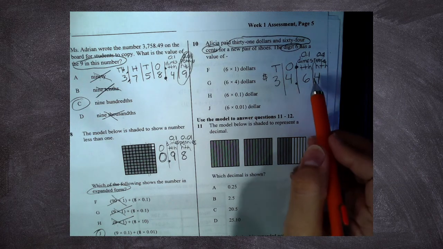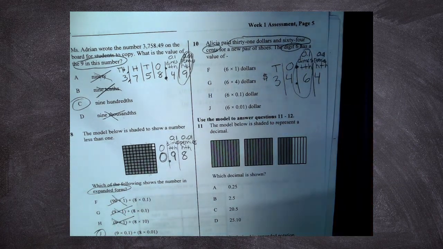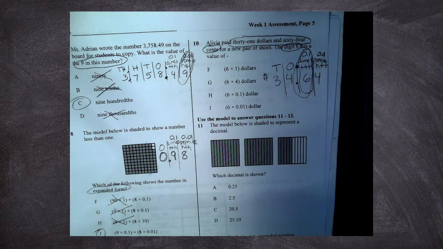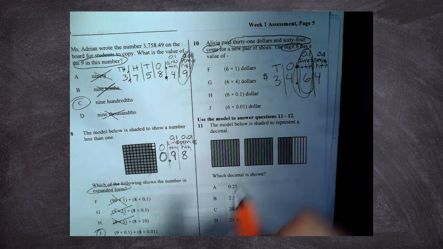They ask me about the digit right here. What place value is the 6 in? I just want to focus on the 6. What place value? Bella, what place value is it? I just want to focus on the 6, this one. What place value is this 6 in? Okay, Chase. What place value is this, Bella?